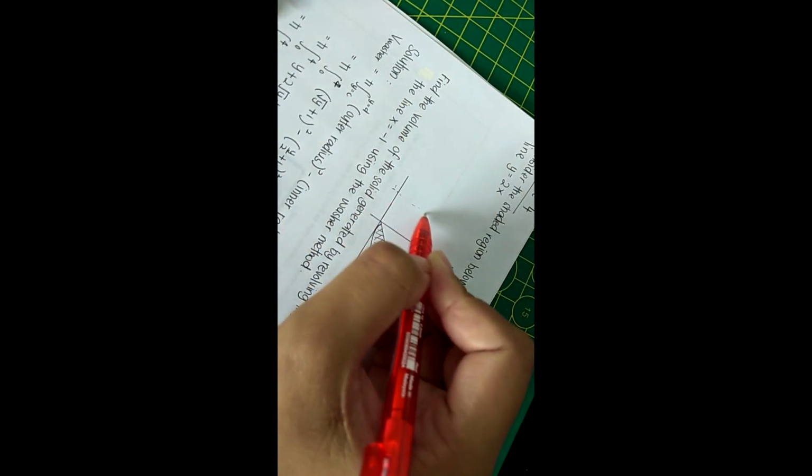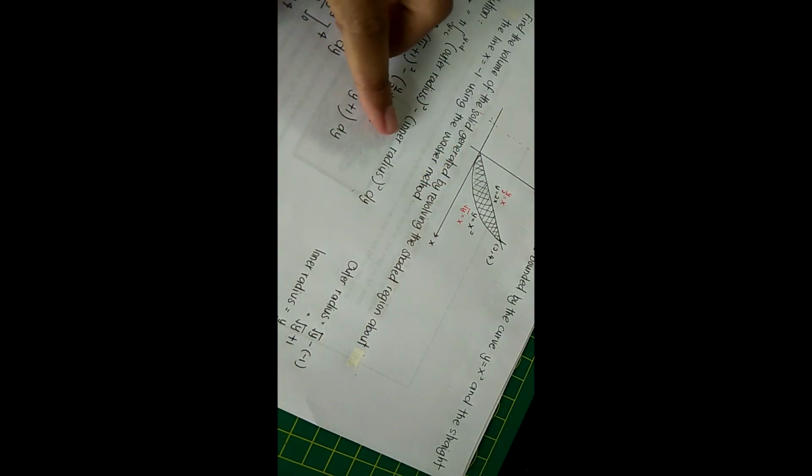Tulis formula. So kita tahulah dalam formula washer kita nak apa? Outer radius dan inner radius. Okay, so untuk outer radius, macam mana saya dapat yang ini? Outer radius sebabkan dia dekat line x equal to -1, which is kat sini. Okay, so confirm lah dia polar object. Bila dia berpusing kat situ, outer radius dia dekat sini lah. Betul? So disebabkan kita nak pakai y, so kita kena x equal to something. So x equal to square root y. So that's why square root y.